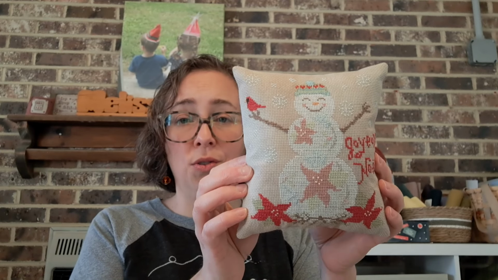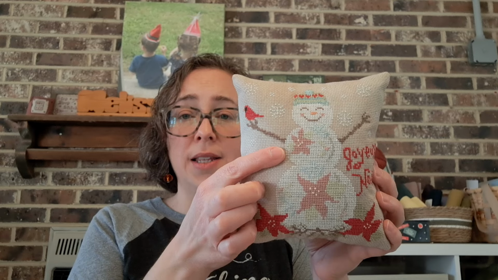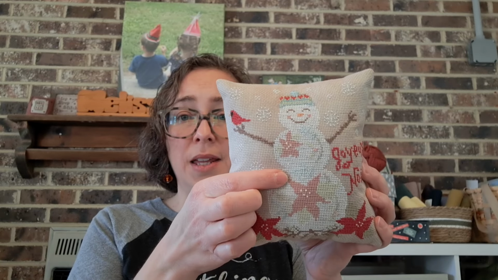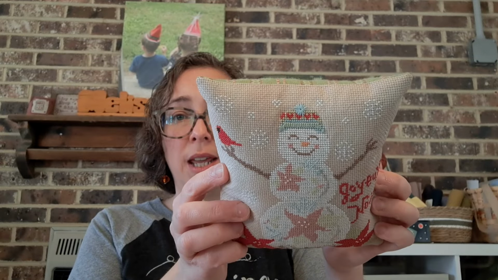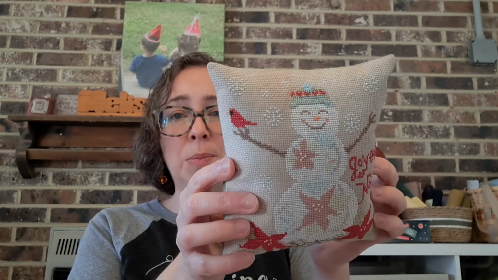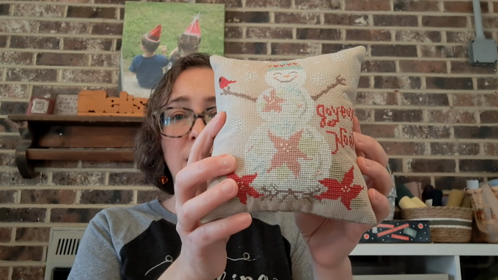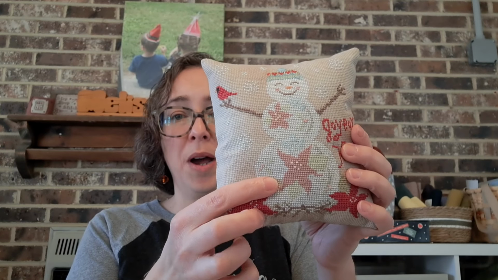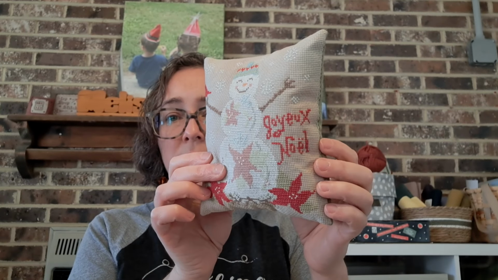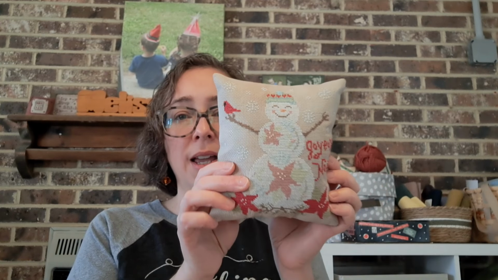This is Noelle, and she is a Christmas snow woman, and she has frozen poinsettias and pine boughs and holly leaves in her body, with a little knit cap with hearts on it and a pom-pom on the top, a cardinal in her hand, and she's sitting on a wreath of pine boughs and poinsettias here, and you have the French version of Merry Christmas on the side.